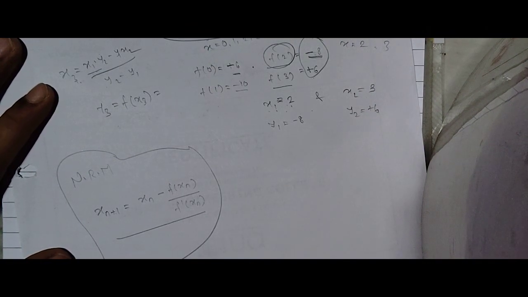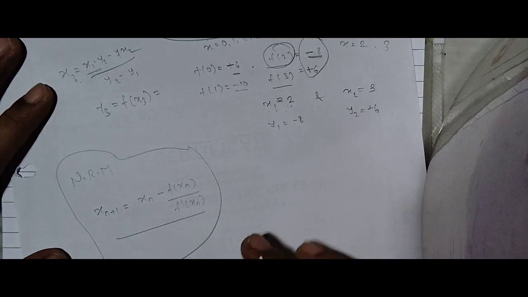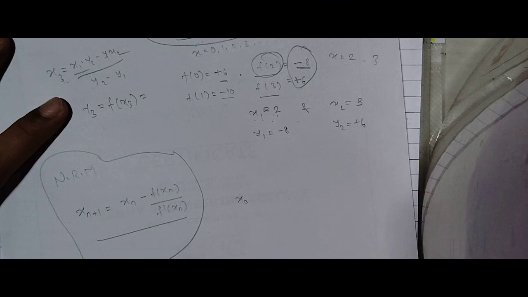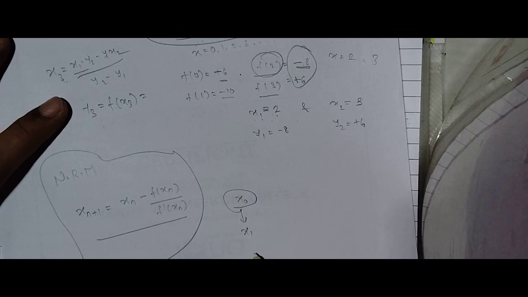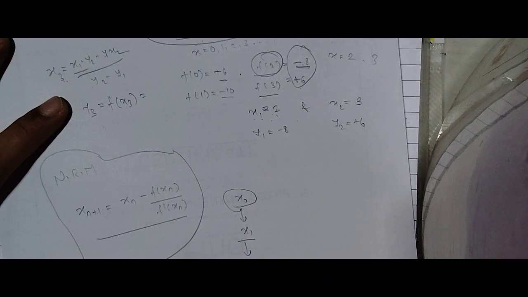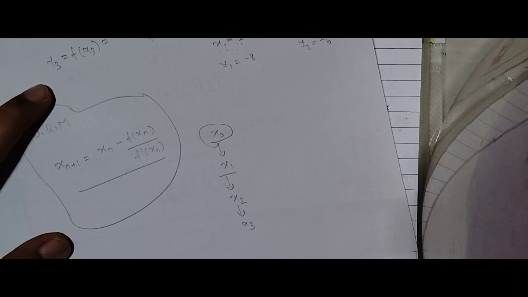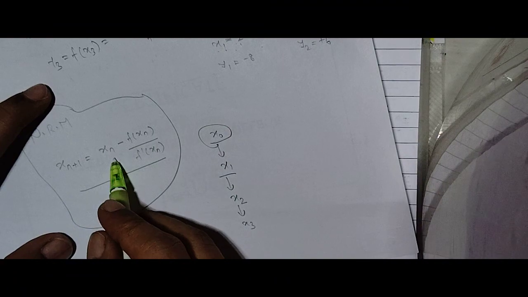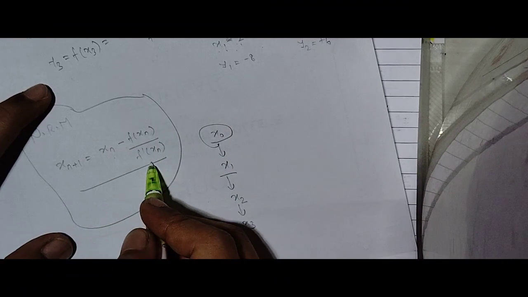For this calculation, first you have to get the value of x naught. If you get the value of x naught, then you will get the value of x1, then you will calculate x2, then x3. The rest of the process is similar to the regula falsi method. So before wasting any further time, let's move on to the sum. Just remember the formula: x n plus 1 equals x n minus f of x n upon f dash x n.